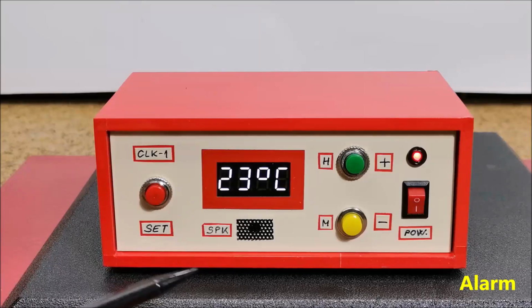So this is the alarm. When the alarm is activated, a sound signal is emitted from the piezo emitter for 1 minute, and if we press any of the buttons in the meantime, the sound stops.